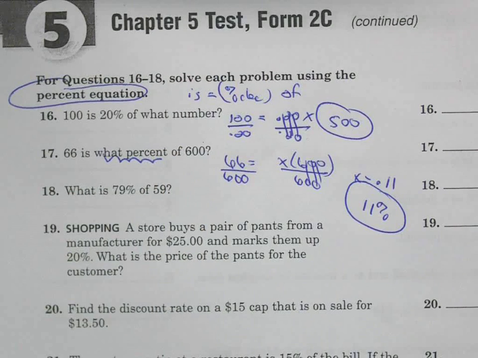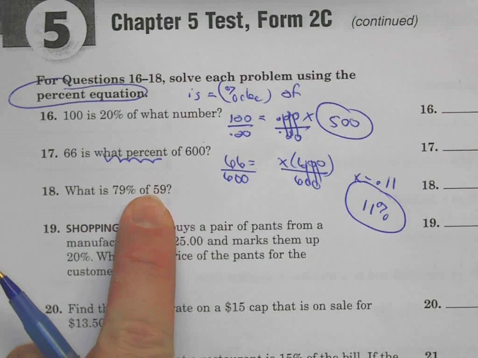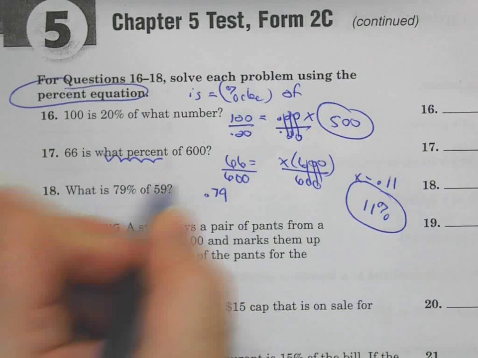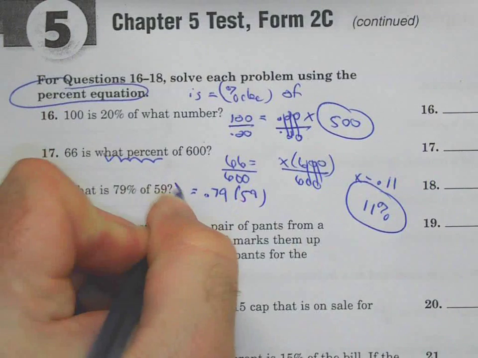Well, if I said 10%, it would be 60. So that's good. 11% is a little higher. It works. What is 79% of 59? These ones are the coolest ones. 0.79 is my percent decimal of 59.